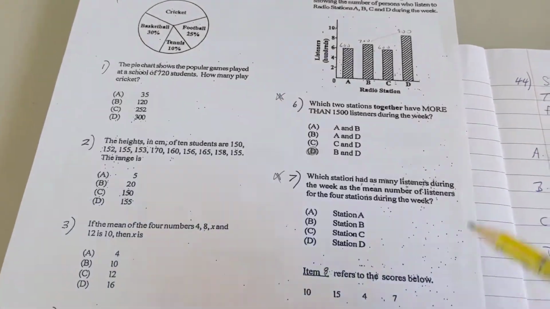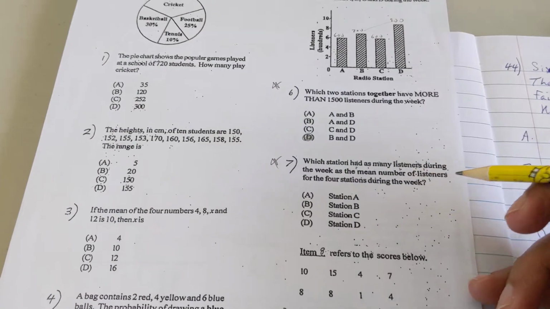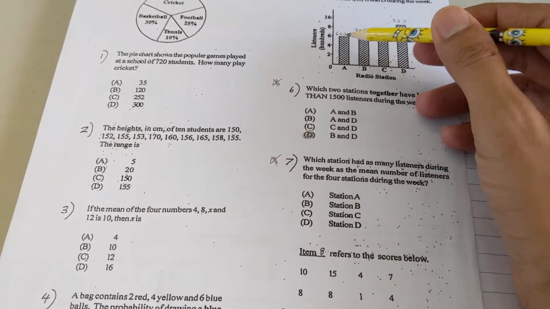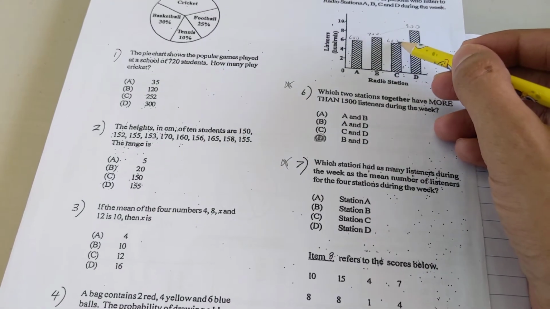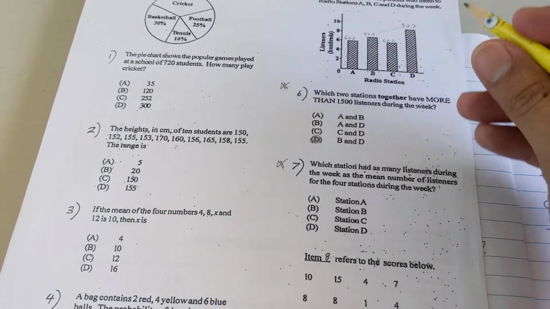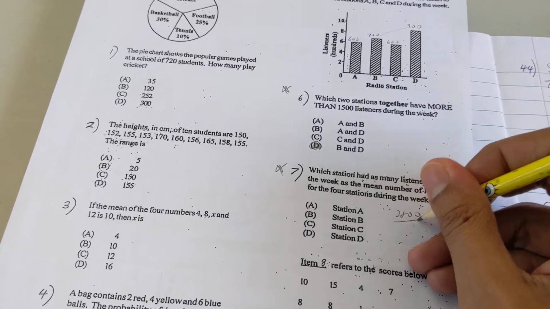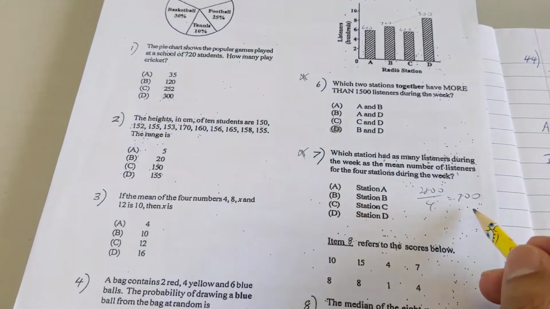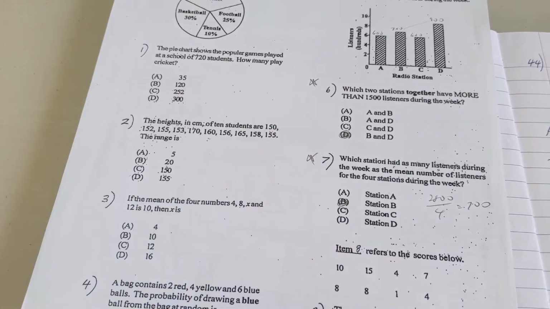Same idea here for part 2 because both of them were based on it. Which station has the same amount as the mean number of listeners? So to get the mean, I add up all 4. When I add up 9 at 6, 15 at 7, 22 at 6. So again, 2,800 divided by 4, I'm going to get 700. Which station has the same amount as the mean, which was 700? Station B and the mean have the same amount.